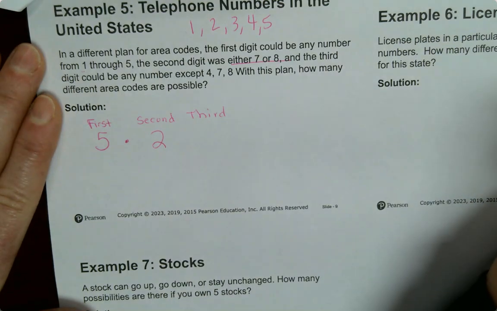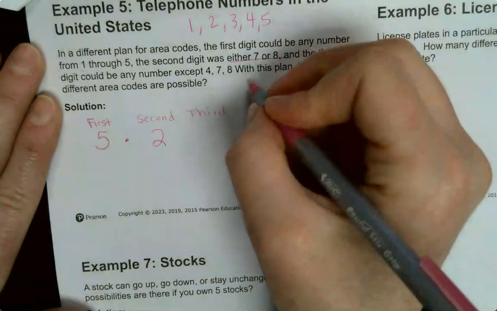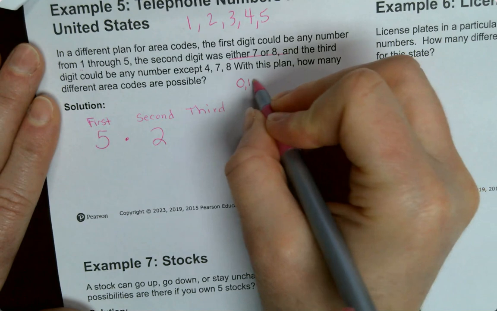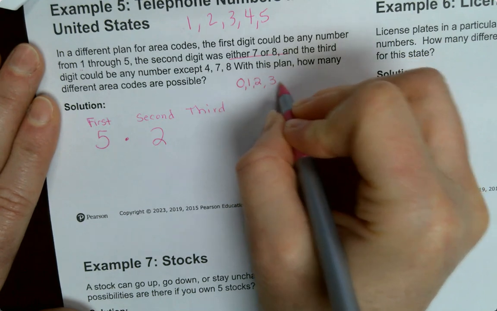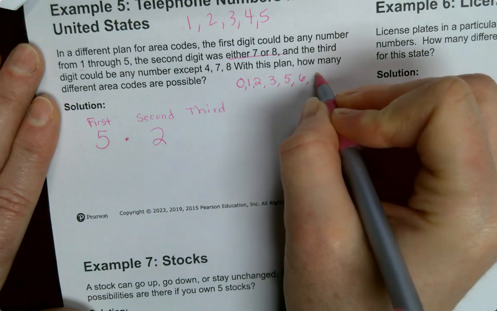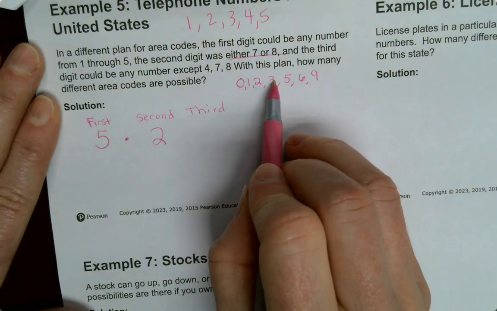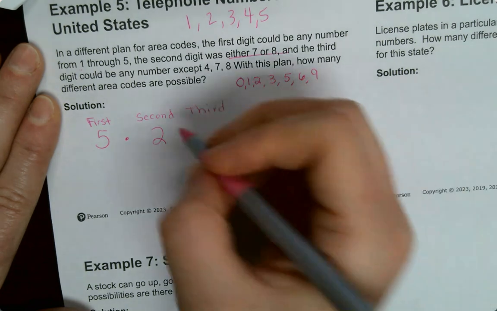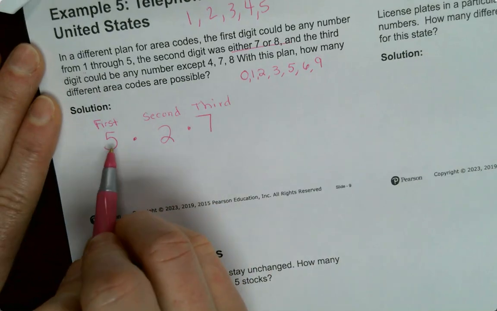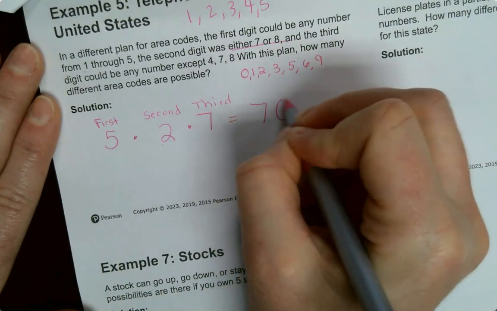The third can be any digit except for 4, 7, and 8. So you do need to remember that 0 is included in this. So 0, 1, 2, 3, so not 4, 5, 6, not 7, not 8, 9. So that's 1, 2, 3, 4, 5, 6, 7. So you multiply these. 5 times 2 is 10. 10 times 7 is 70.